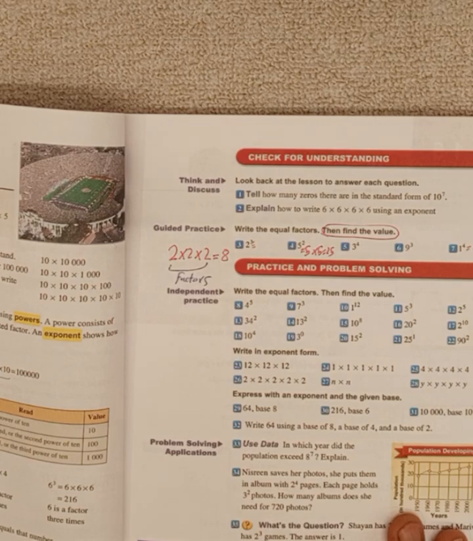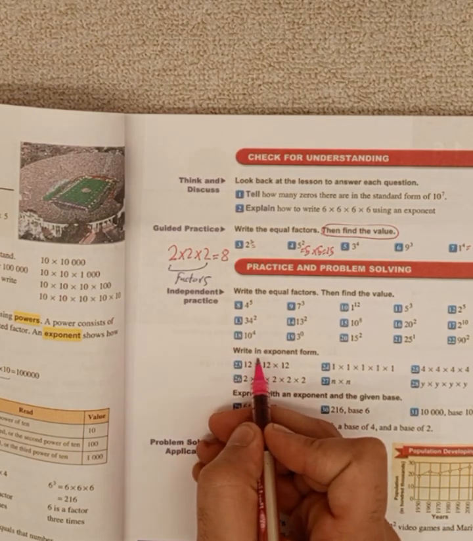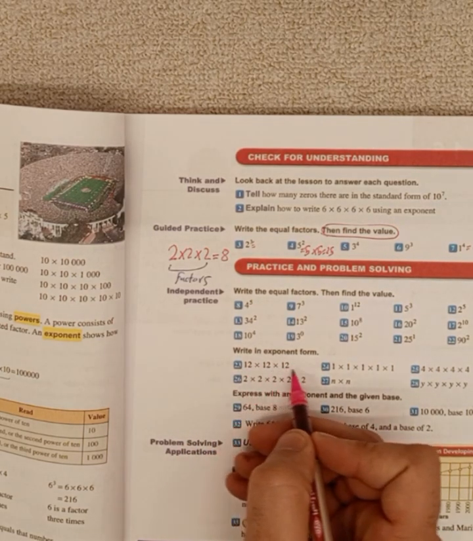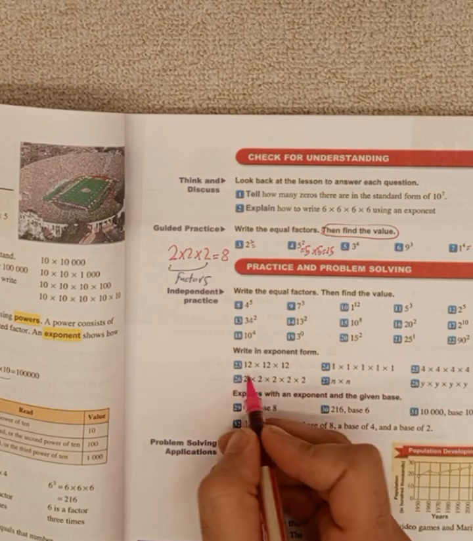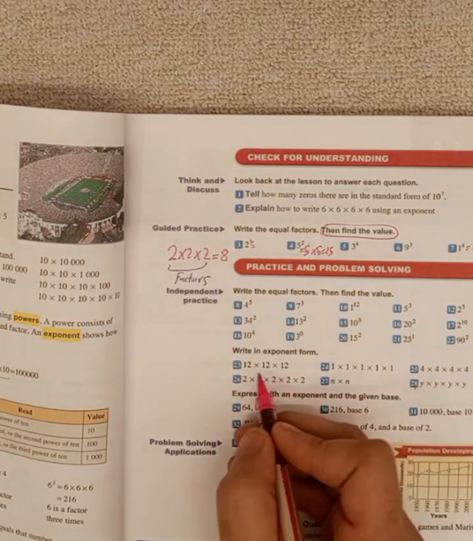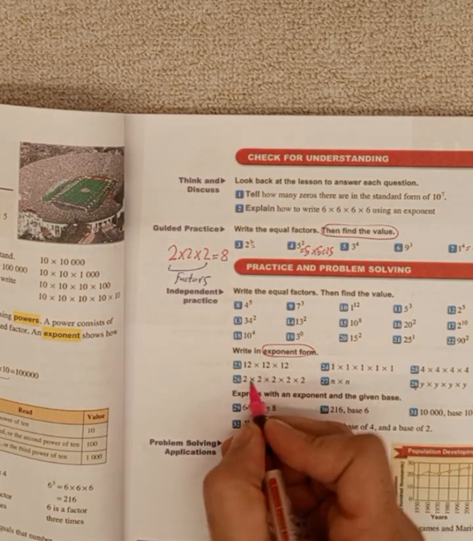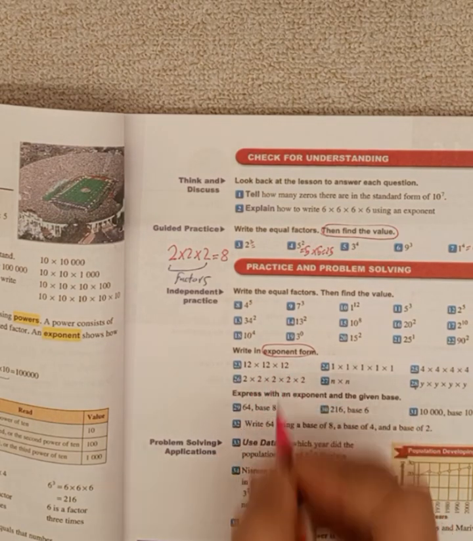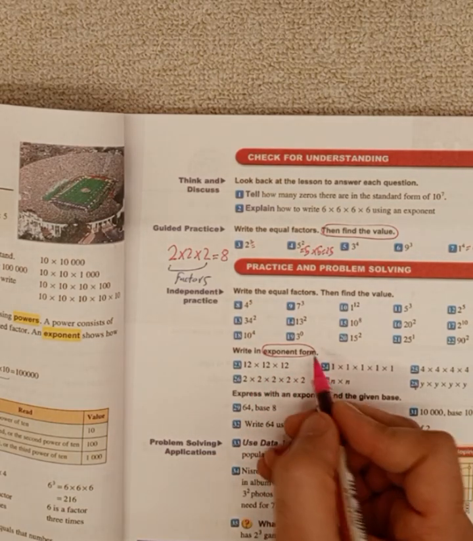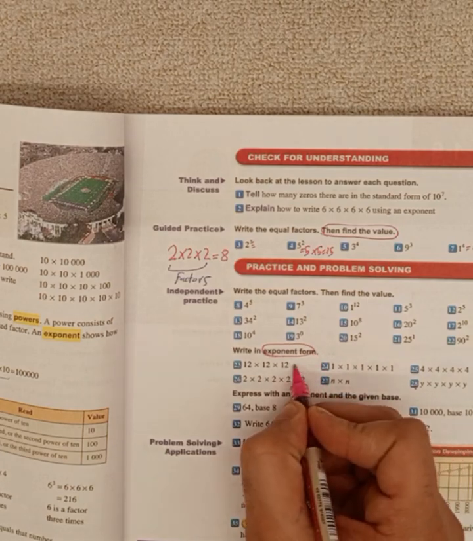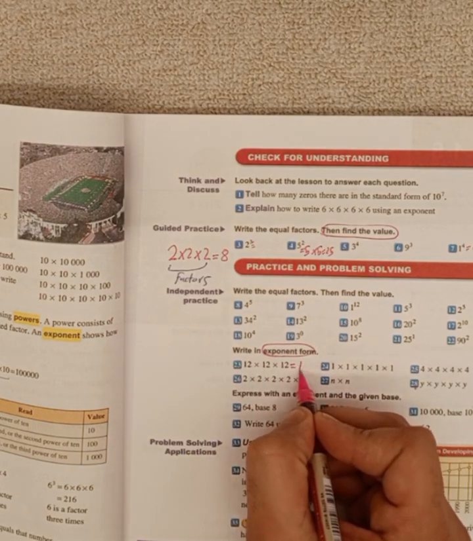There is another type of question. Let's say write in exponent form. We have these equal factors, from question 23 to question 28. How to write in exponent form? It means like the powers, okay? Let's say 12 times 12 times 12. Do not find the answer because the question says write in exponent form. It means what number is repeated? 12.